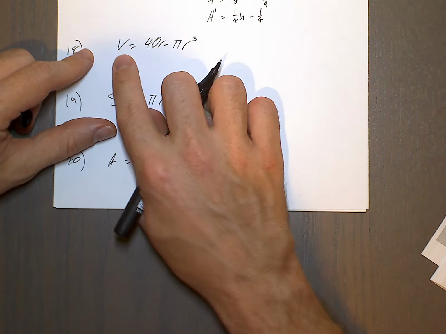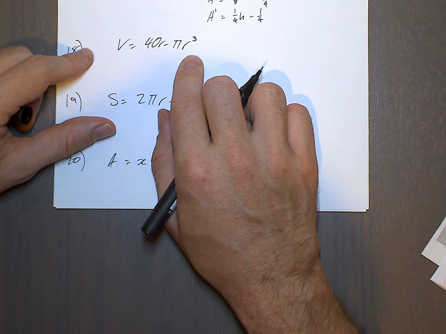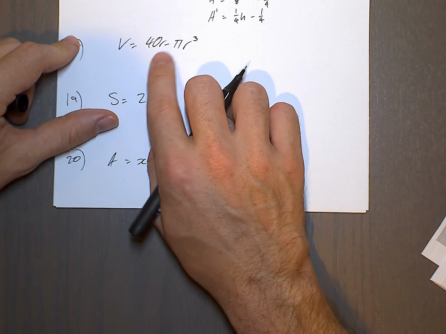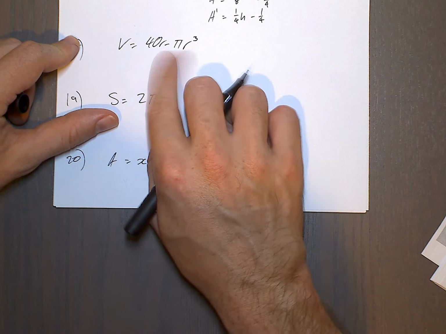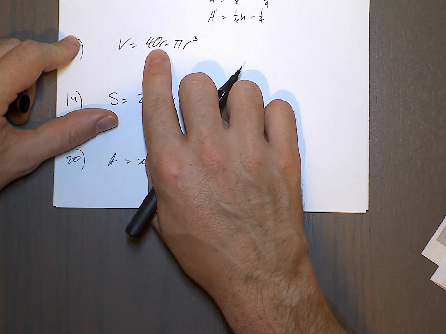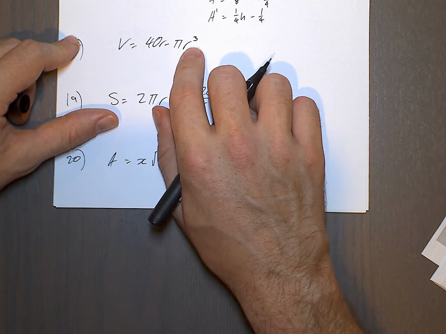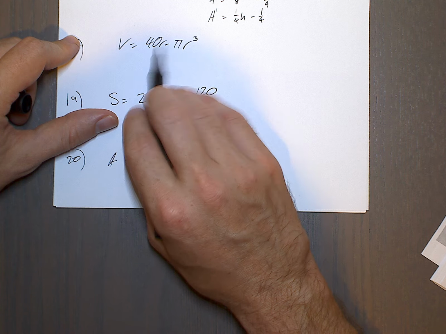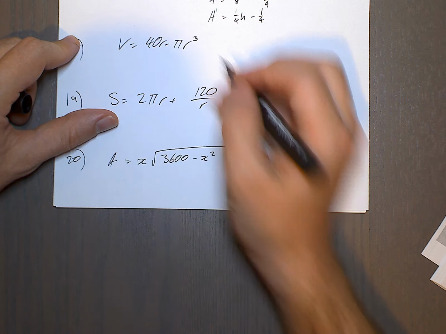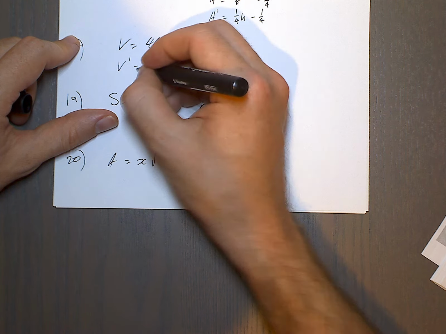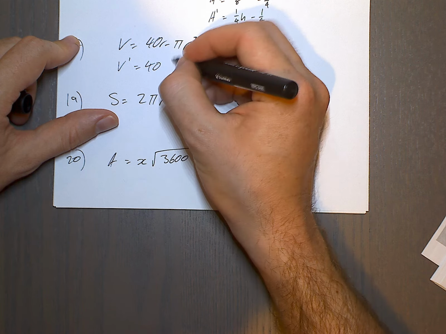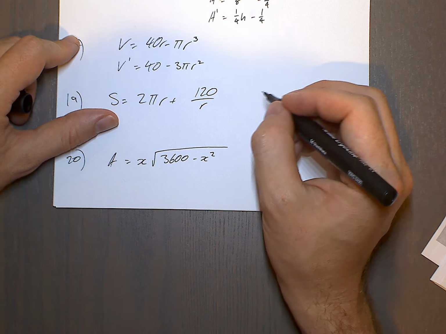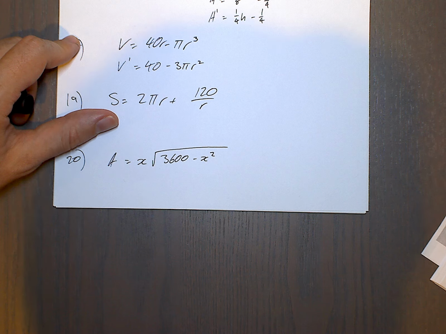Next one. Okay, I always hated this stuff. I hate when pi is in there. It's just a mess. But essentially, r is your x in this one. Okay, v is your y, r is your x, and you're differentiating r. Okay, because r is the, I'm not going to get into detail now, but it's the most common variable in this topic. So if I go v dash, that's just going to go 40. That 3 is going to come down, minus 3 pi r squared. And you guys can take it from there.